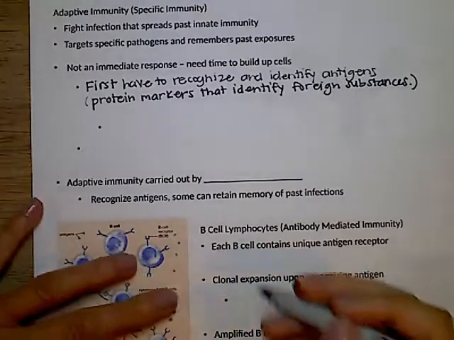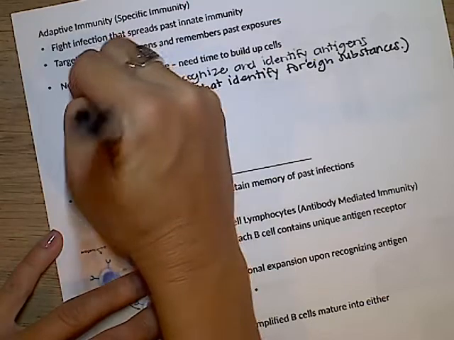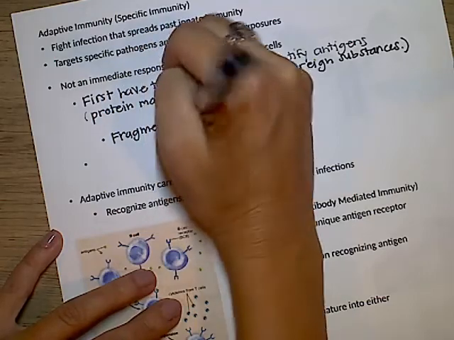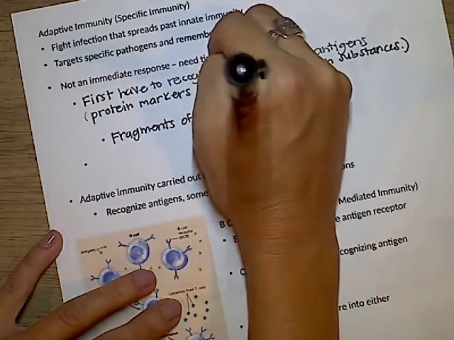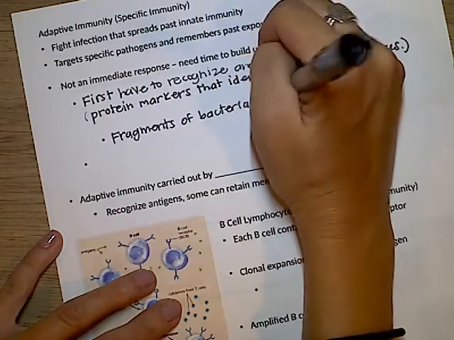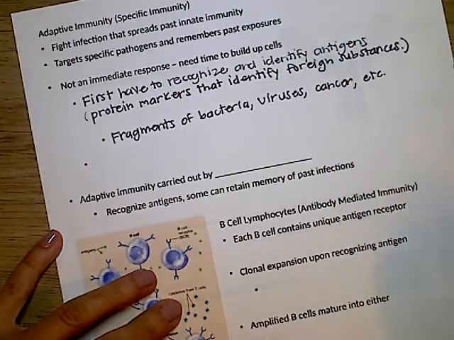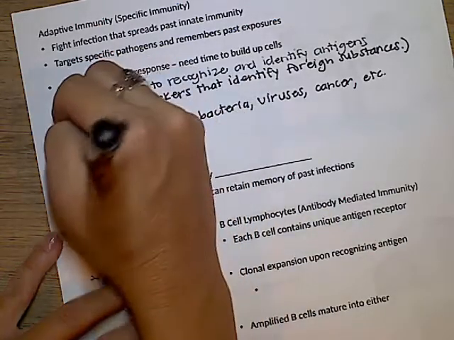These antigens are found on fragments of bacteria, viruses, cancer, etc. And antigens distinguish self from non-self.